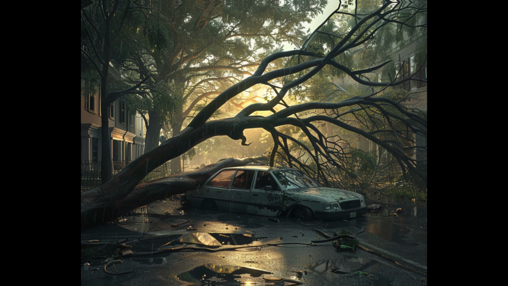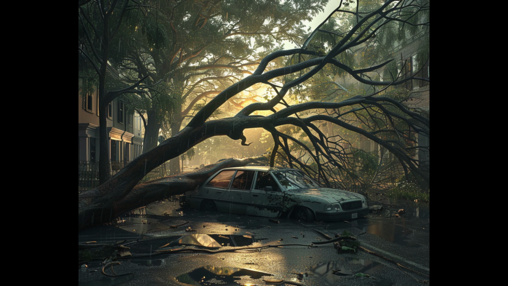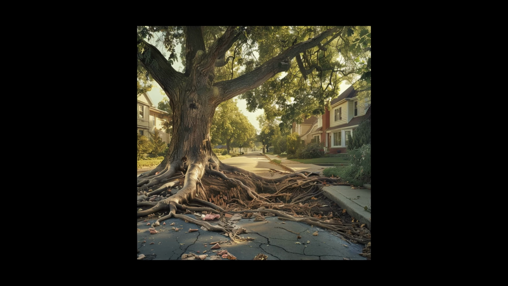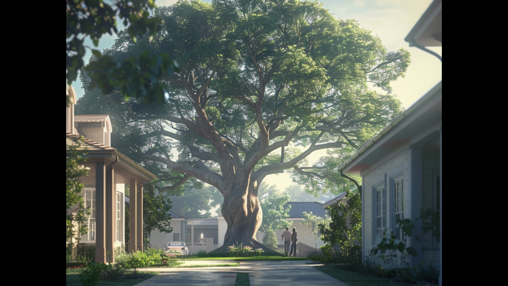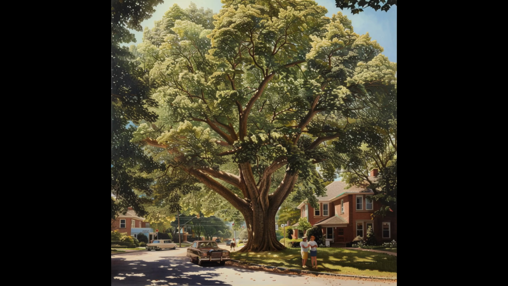On the other hand, the second neighbor sees the same tree as a potential hazard. They focus on the tree's large branches that could fall during a storm, posing a risk to people, cars, and houses underneath. They argue that the tree's extensive root system might damage sidewalks and underground pipes, leading to costly repairs. In this view, the tree, while beautiful, presents ongoing risks and financial burdens to the homeowners. Both neighbors are observing the same characteristic, the tree's size and canopy, but interpret and explain its impact very differently.